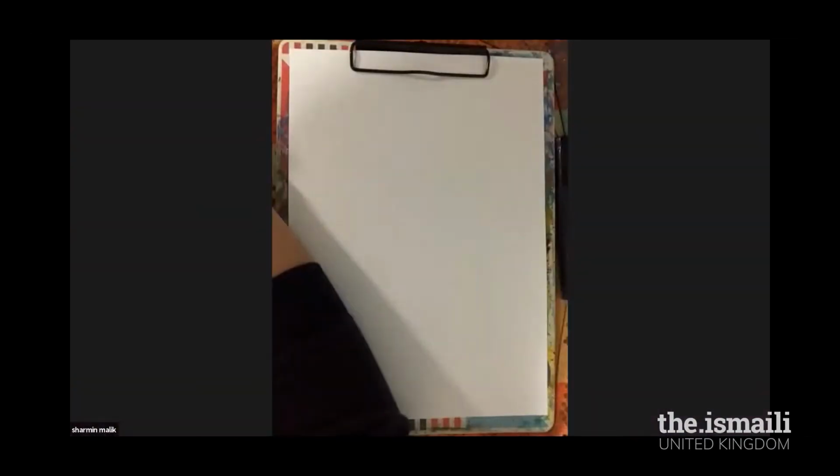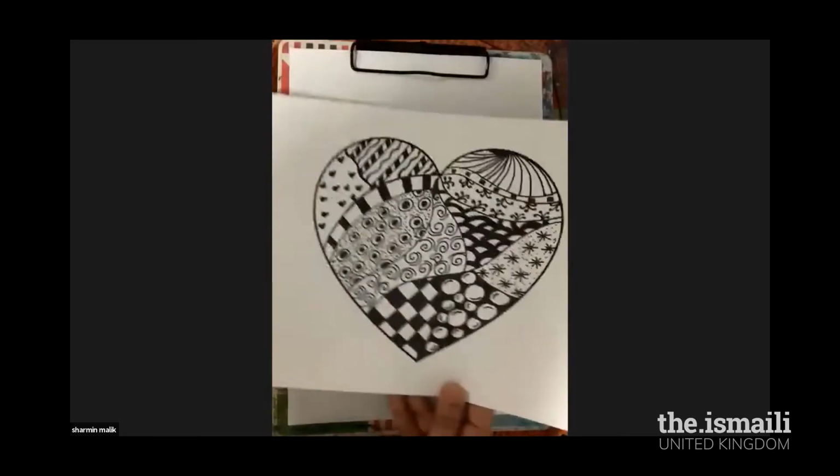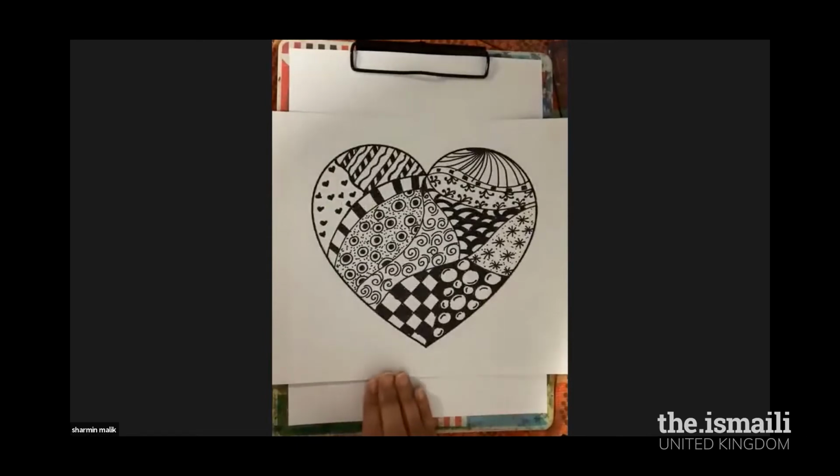Okay, cool. Let me show you some examples, and then we might brainstorm on why it's called Zentangle. Some Zentangle art looks like this.